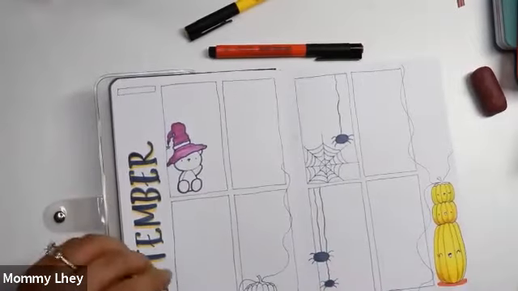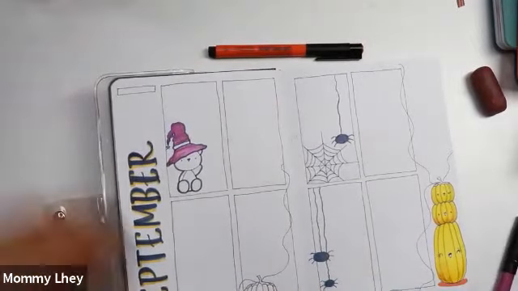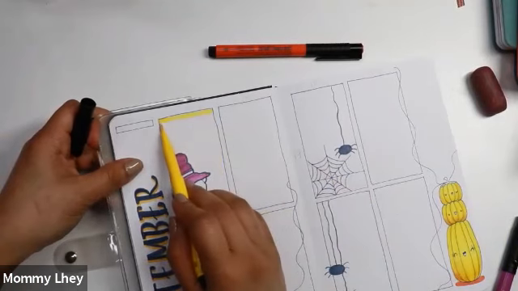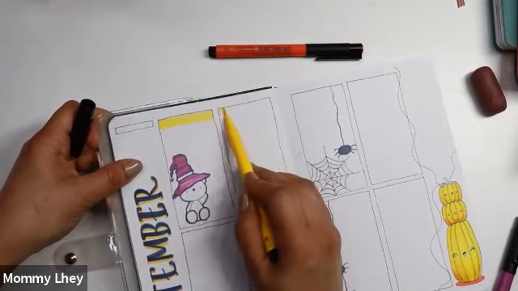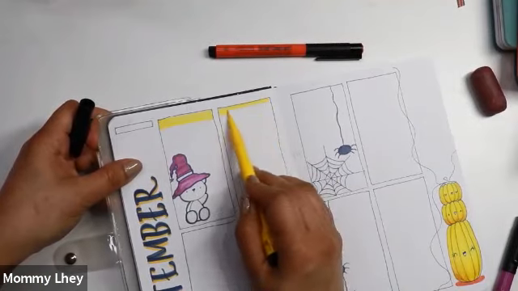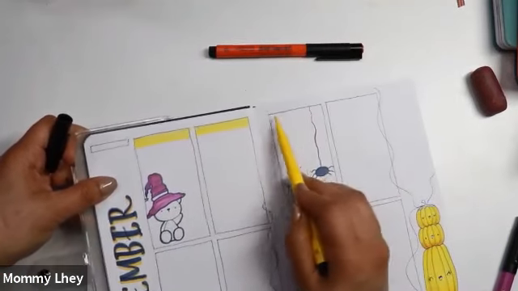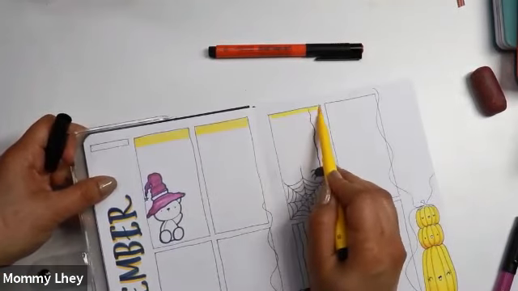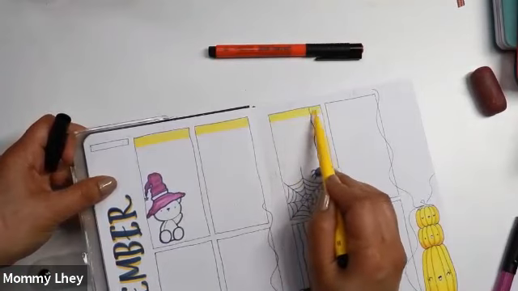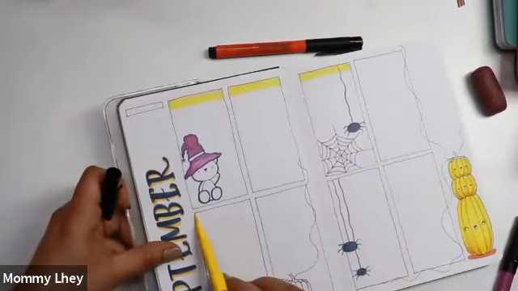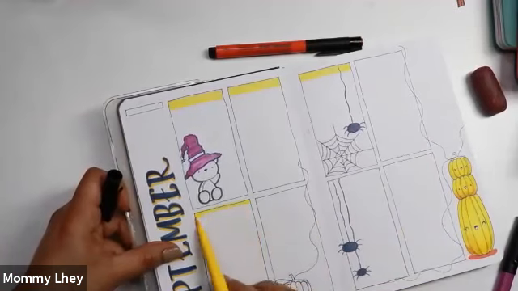And then what you can do is use the color yellow, and I'm just going to apply that on top. And this is where I'm going to put in the days of the week. And if you want to use different colors for your weekend, to differentiate the weekend, that helps a lot.